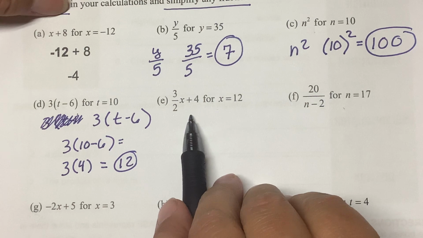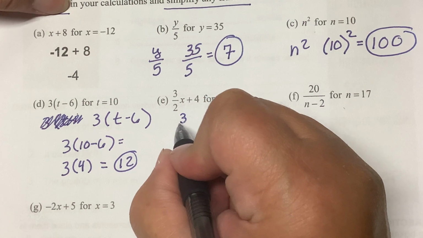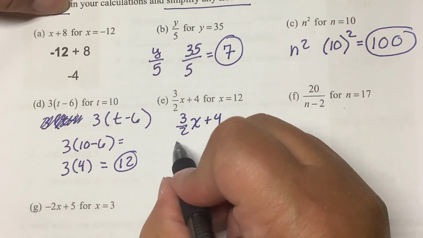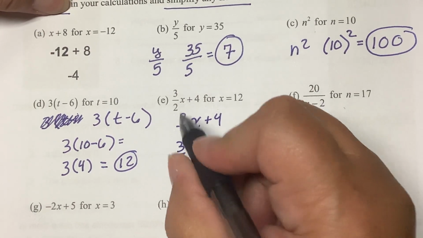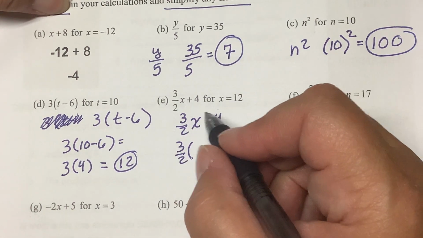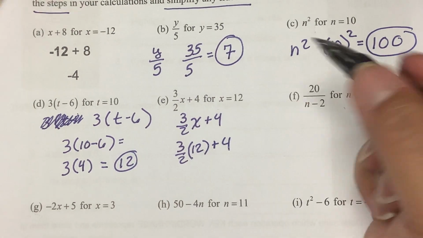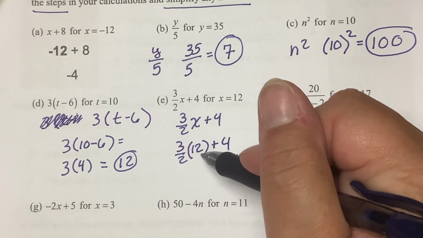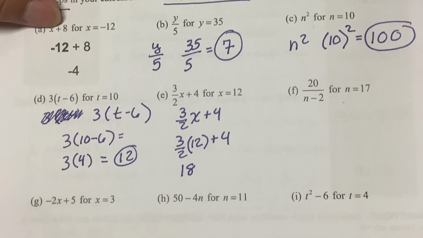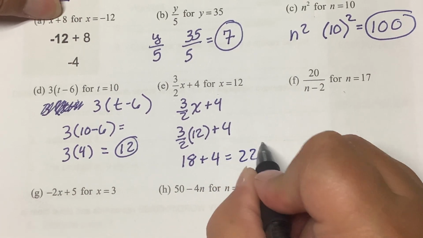Ooh, look at that. 2 steps. Order of operations. I'm going to multiply before I add. 3 halves times x plus 4. And I'm going to have 3 halves, parentheses because the variable and the number are next to each other. So 3 halves times 12 plus 4. 3 times 12 is 36. 36 divided by 2 is 18. You can use your calculator, but I'm going to use my brain because I'm not so great with my calculator. I'm very good with my brain. Plus 4. My final answer is 22.